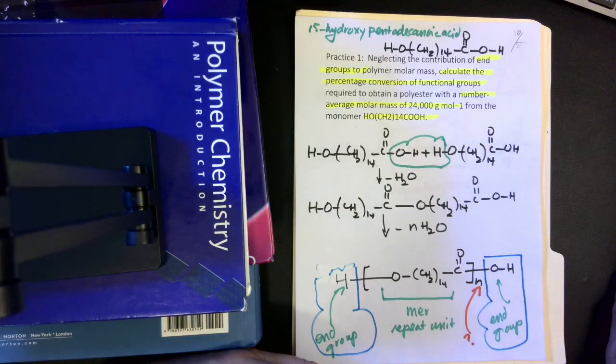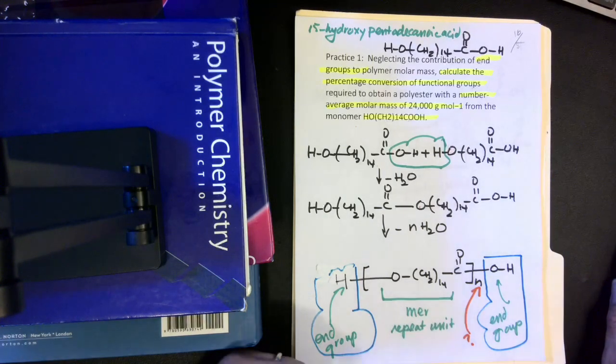So the polymer that we're looking at is now the mer, or the repeating unit, is OCH2 14 times CO. And then the end groups, again, remember we're talking about the end group. One end group is OH from this carboxylic acid, and one end group is the H from the OH of the other end. So we have 2 end groups and the repeating unit.